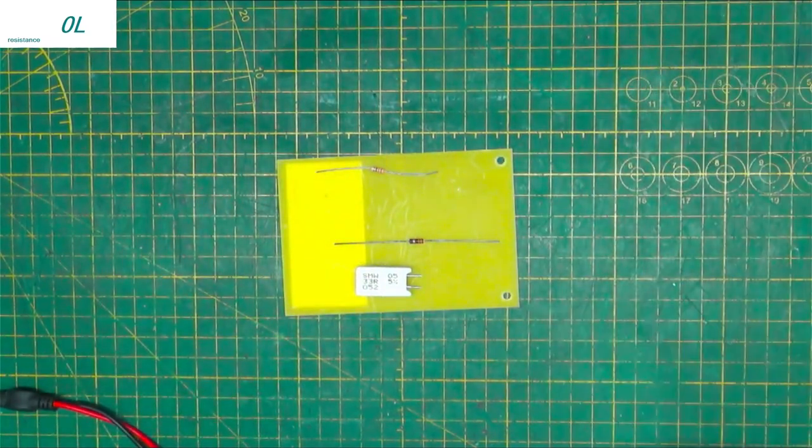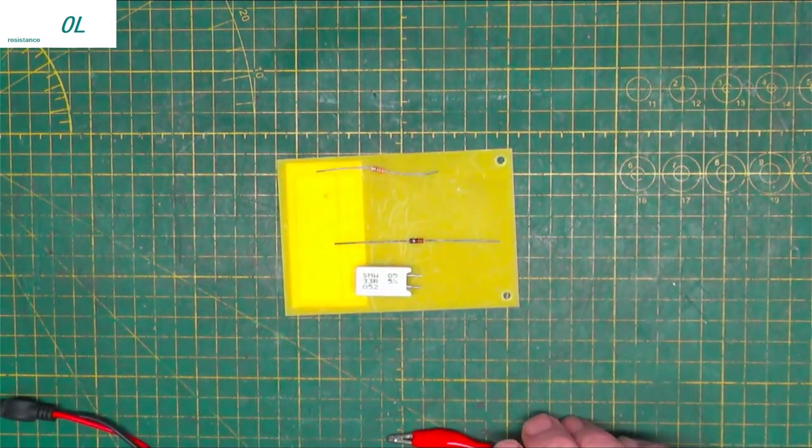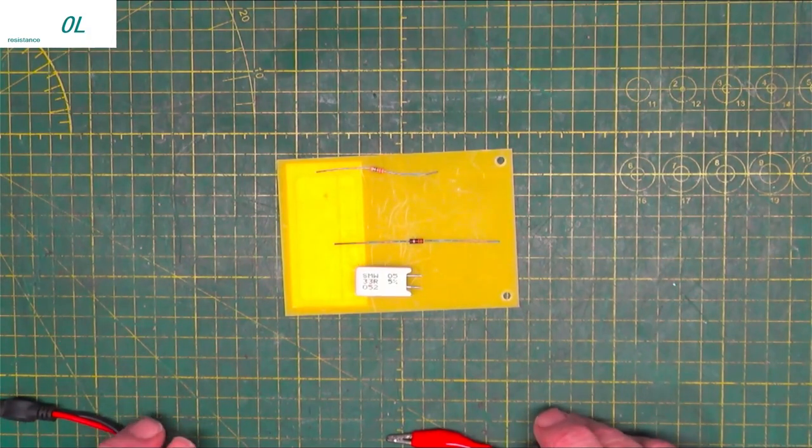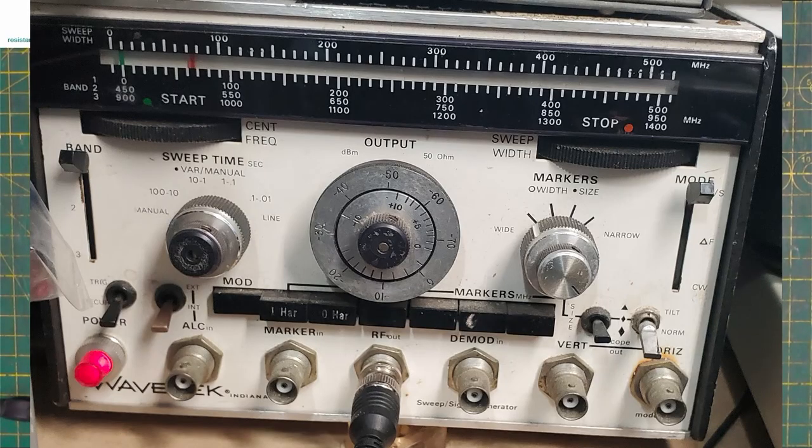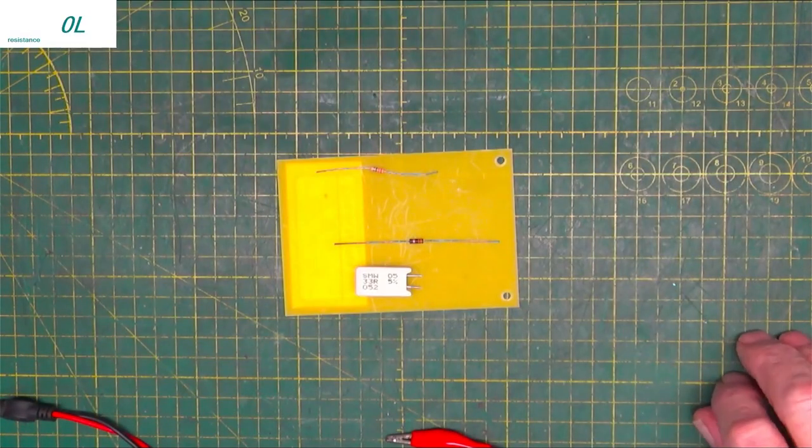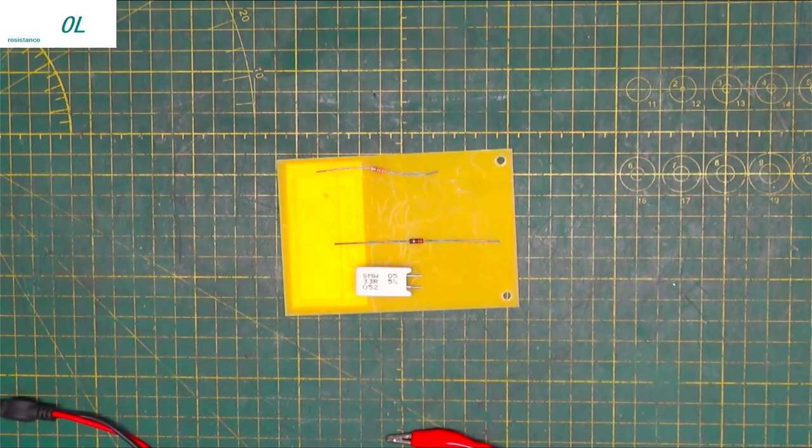For this demonstration, I have a WaveTech RF sweep generator that goes from a couple megs up to 1.4 gigahertz. And I use it because it allows me to sweep manually with a knob. It's very, very handy. It works great if I want to do something slow.